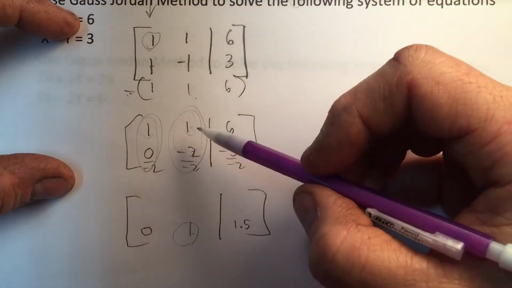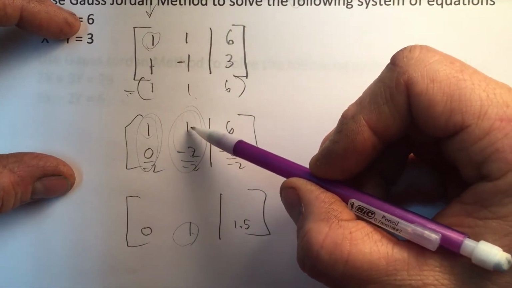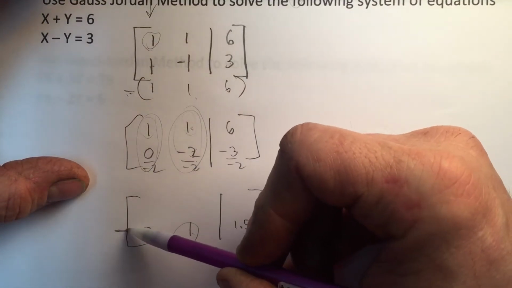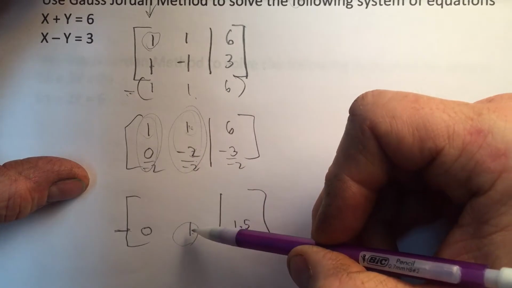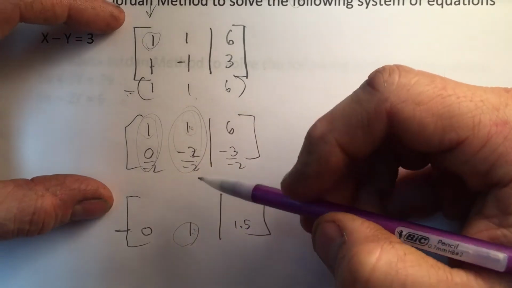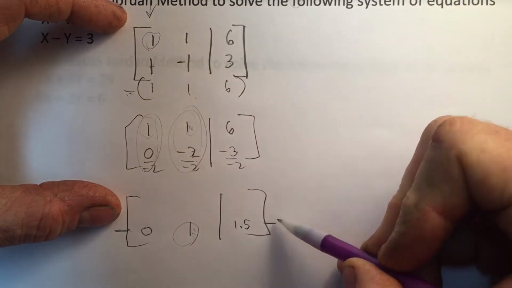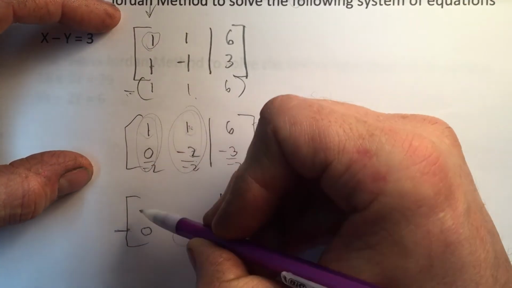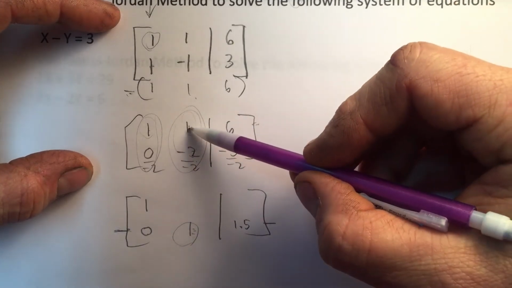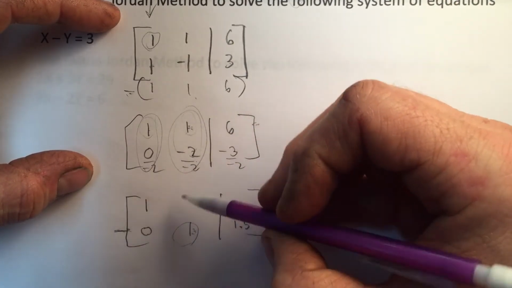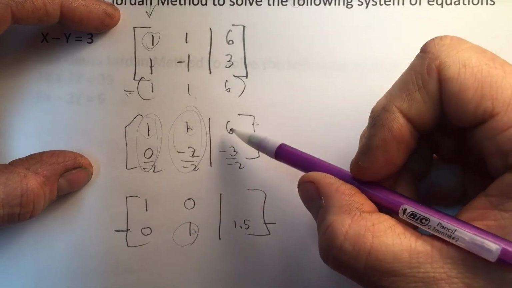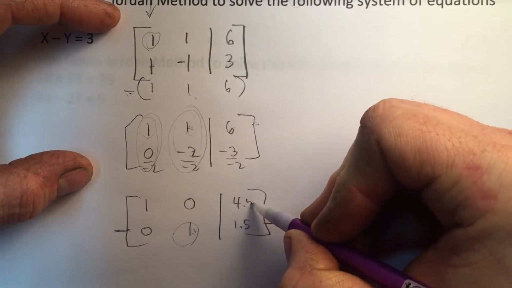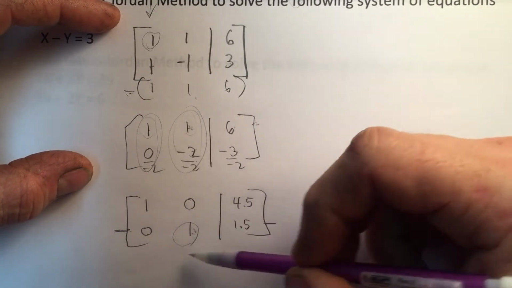All right, so to get this to be a 0, I need to add or subtract. And I'm going to take this row I already got. Since that's a 1, 1 minus 1 would be 0. So I'm going to take this row right here and subtract it from this one. So I'm going to do 1 minus 0, which is 1. I'm going to take this 1 minus this 1, which is 0. And then I'm going to do 6 minus 1.5, which is 4.5. And there you go, we're done.